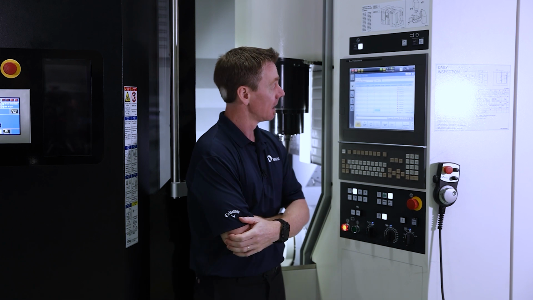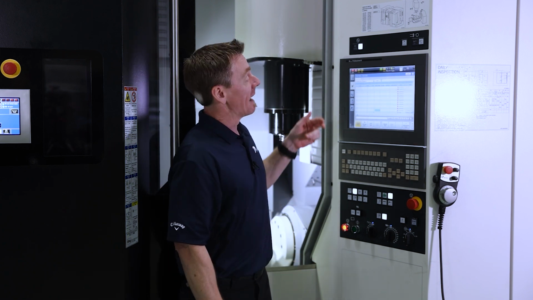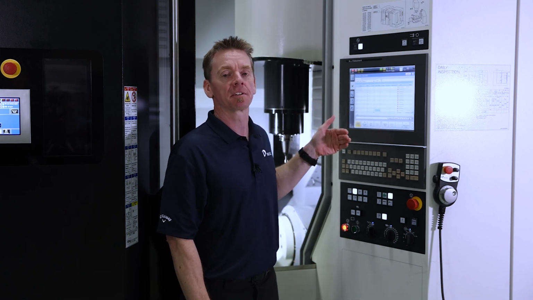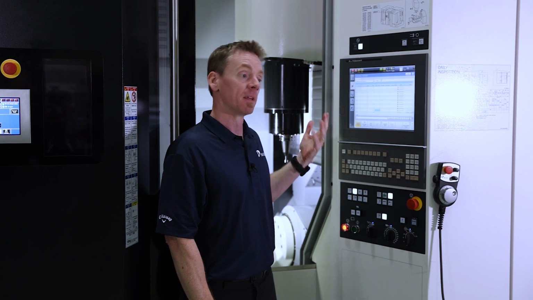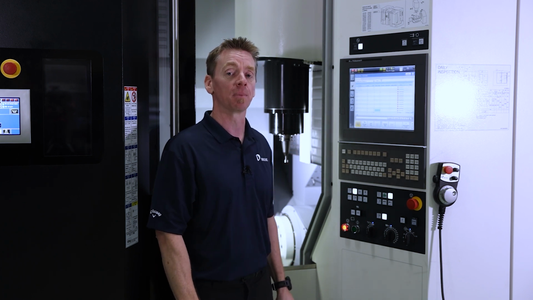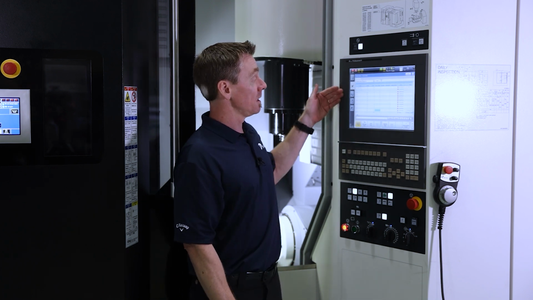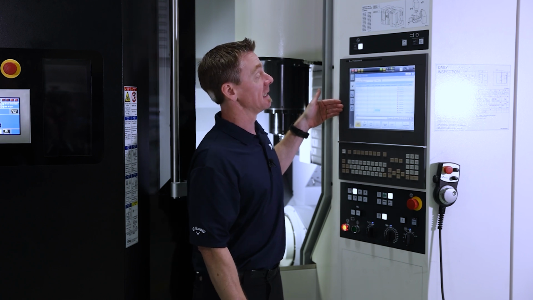So what is it? Well, for those of you wondering how to manage multiple offsets from our tool data management, this is what we're going to talk about today. That is Composite Tool. So in order to use Composite Tool, there's a couple things we need to do.